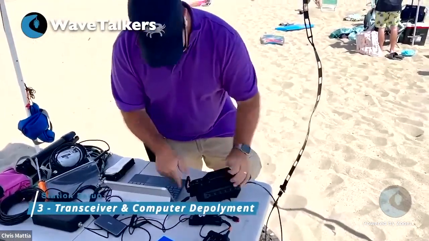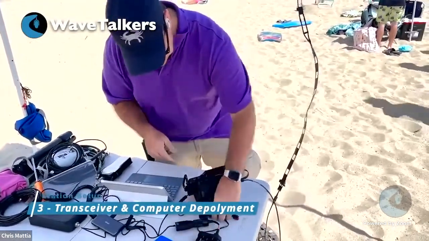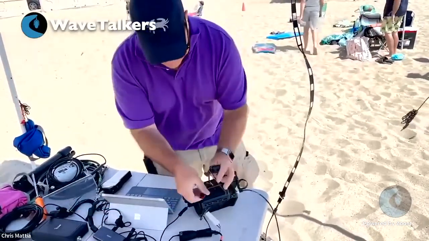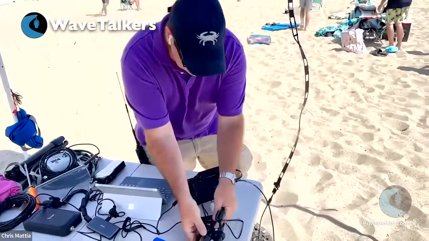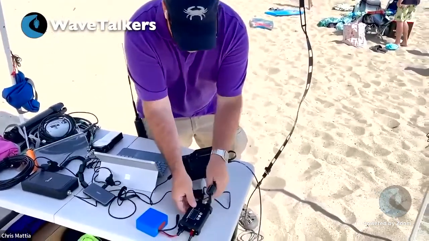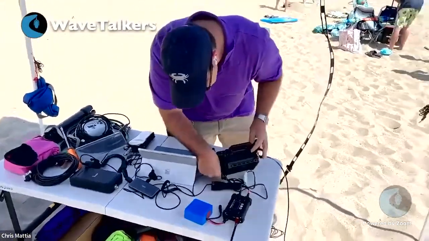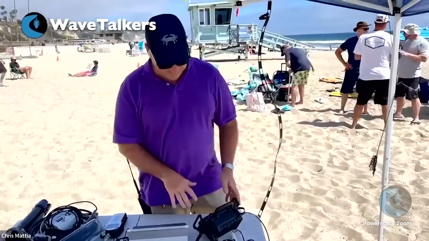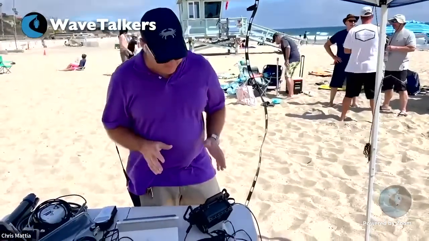There, and let's also get the 705 on charge as well. Let's plug that also into the load port. Put the radio in. So that instantly gives us 10 watts of output power with our radio, which gives us a little more flexibility.